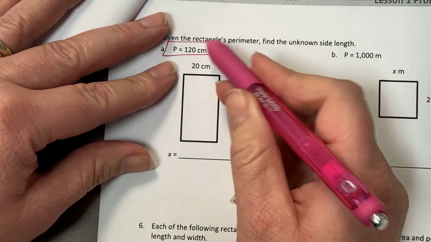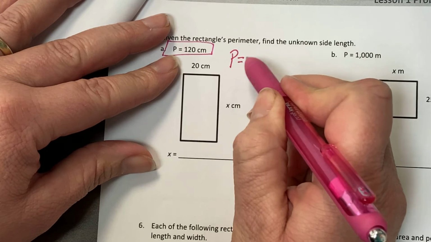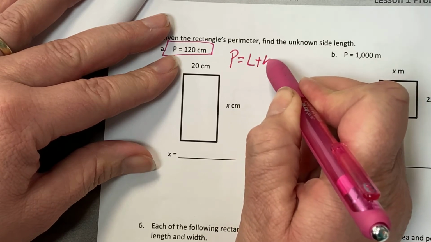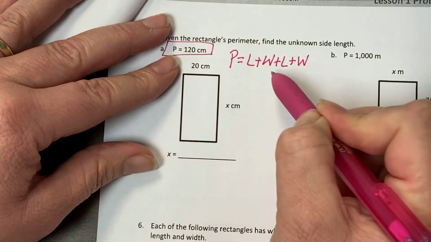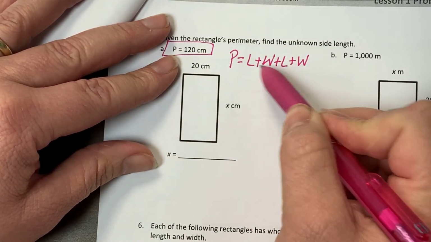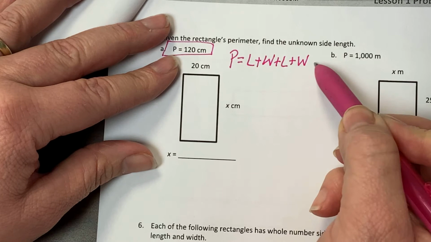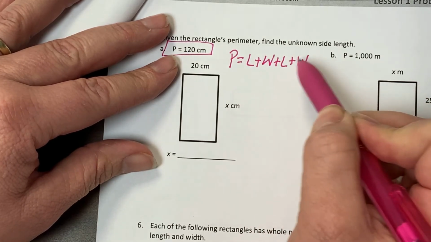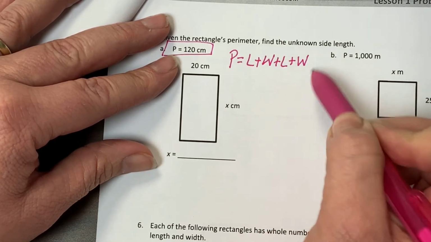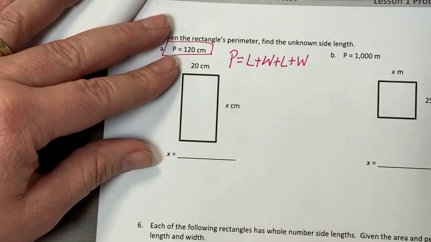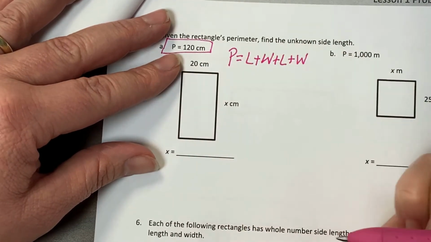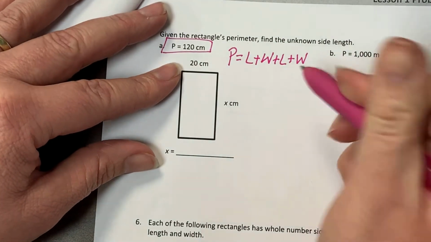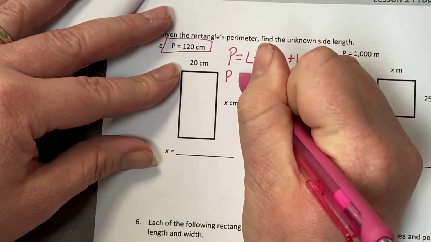And I know that perimeter equals length plus width plus length plus width. I'm just going to let you all know, you can make it length plus width plus width. Because when you're adding, it doesn't matter which way you put it, it's still addition. The only reason that we do it that way is because it shows that we're switching and we're going around that way.